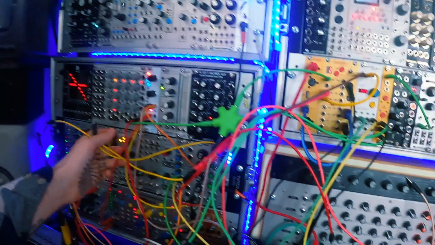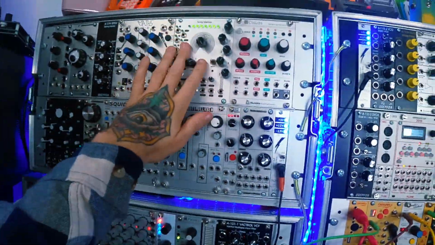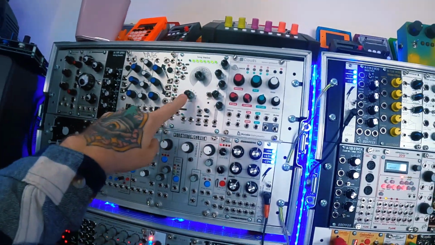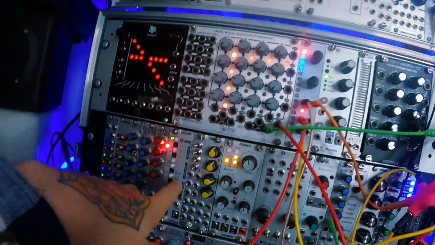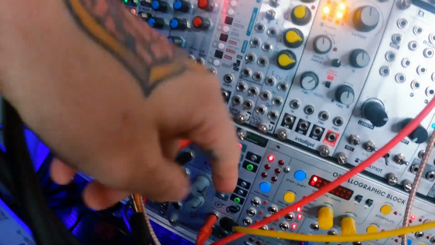So I'm going to unpatch all this, and then I'm going to patch up the Turing machine into the clock, and then I'm going to spit the output of the Turing machine into a quantizer, which is down here, either this U scale or this Penrose thing, and then we'll see what happens.